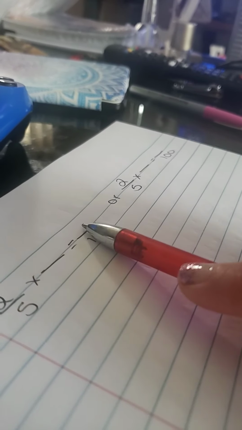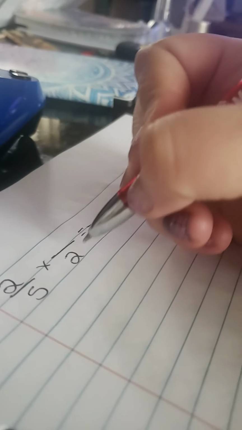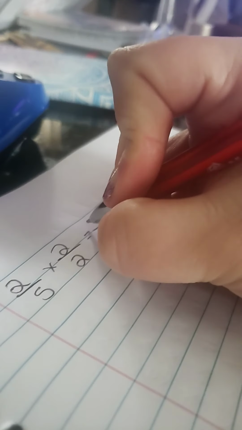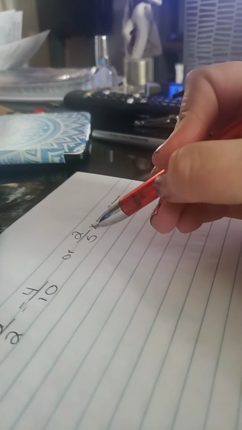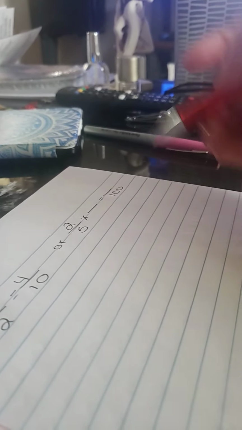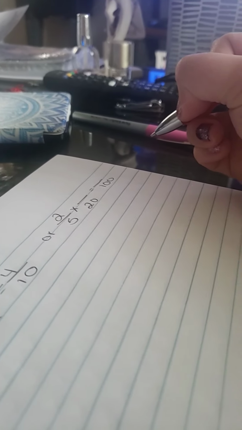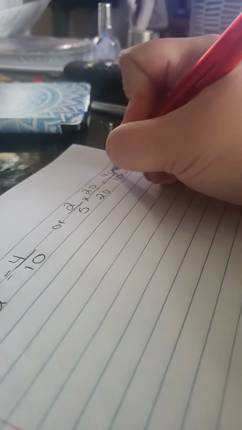I don't know what the numerator is, but I do know that 5 times 2 is 10. So what I do to my bottom, I do to my top. Now 2 times 2 is 4. I can do 5 to 100. What did I multiply 5 by to get to 100? 20. What I do to my bottom, I do to my top. 2 times 20 is 40.